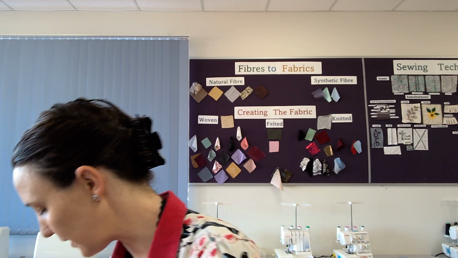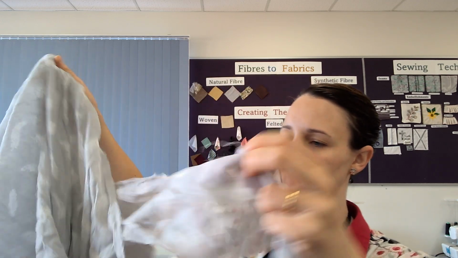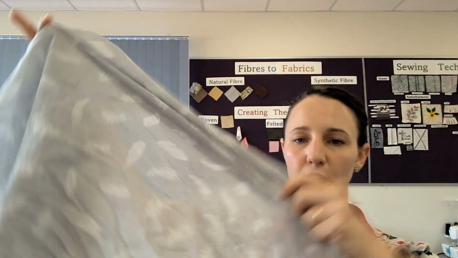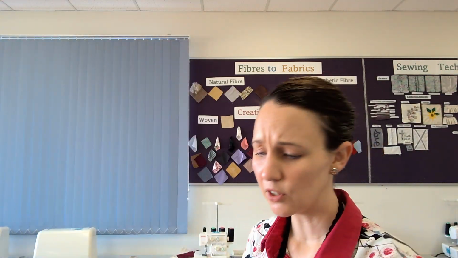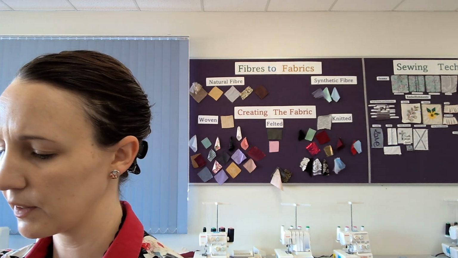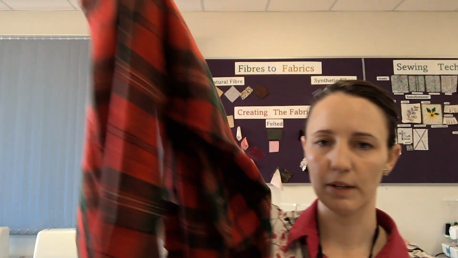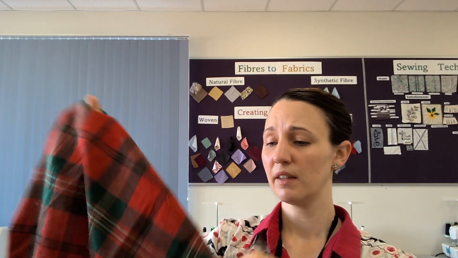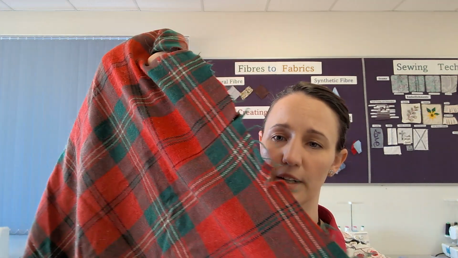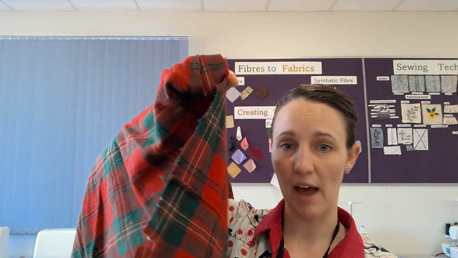You could also, here's another very lightweight fabric. This one I was going to show you in a moment too, because it's a little bit see-through, a little bit transparent. So this is a muslin fabric, very lightweight. You could also get heavier weight fabrics, like this one. So this is a woven wool that's been made into a bit of a tartan fabric, and it's actually woven to have that pattern. It's not printed on, it's woven in. So that's definitely a heavier weight, thicker fabric.